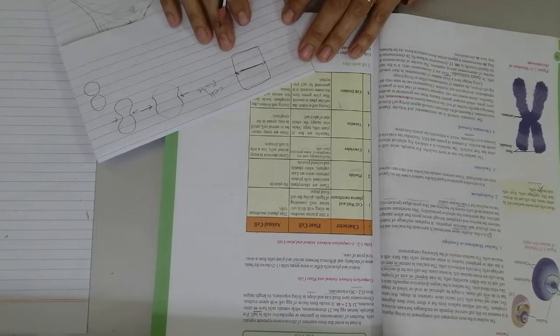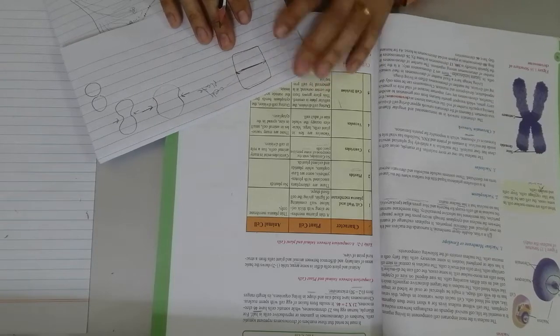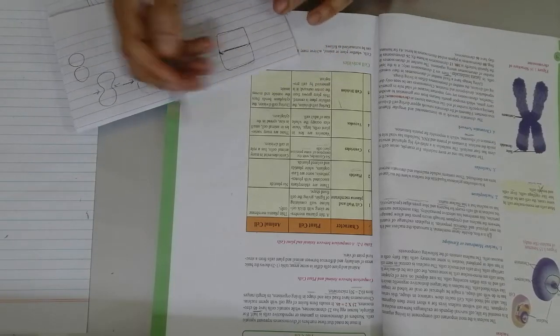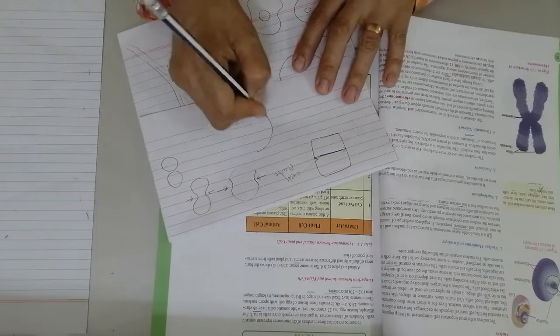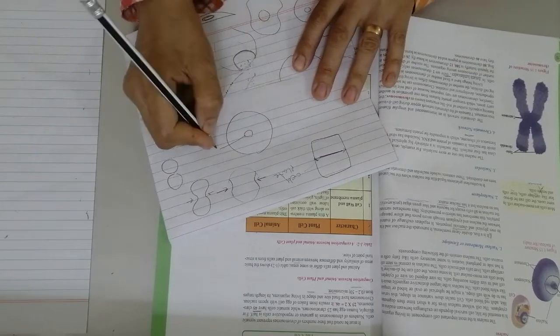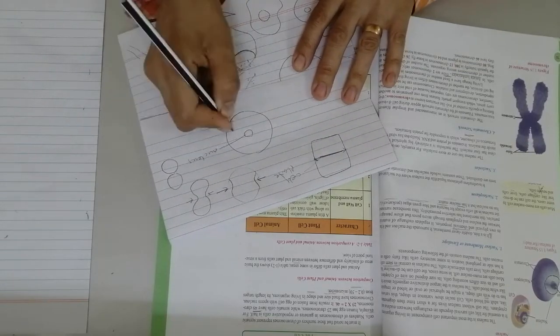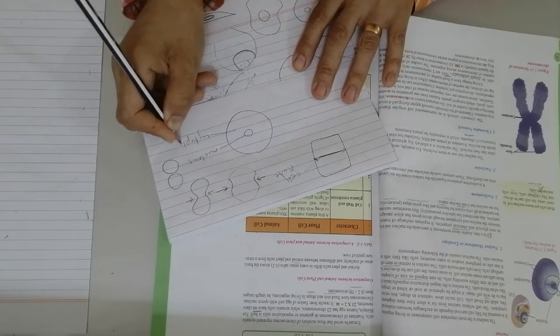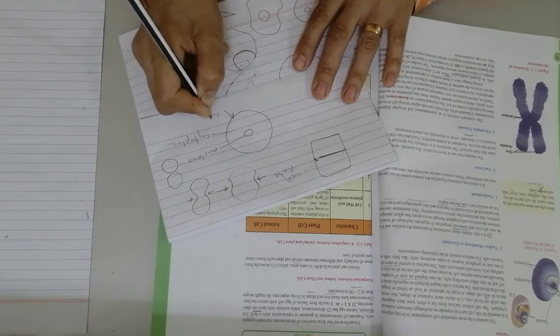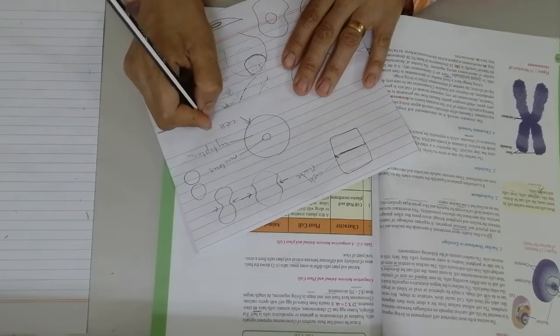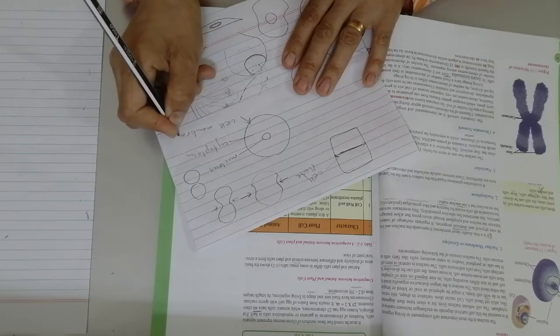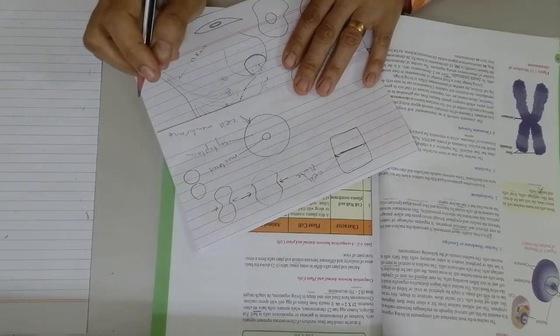What does it mean by protoplast? Do we have something like that in animal cells? This is an animal cell. It is formed from a nucleus, cytoplasm, and cell membrane or plasma membrane.